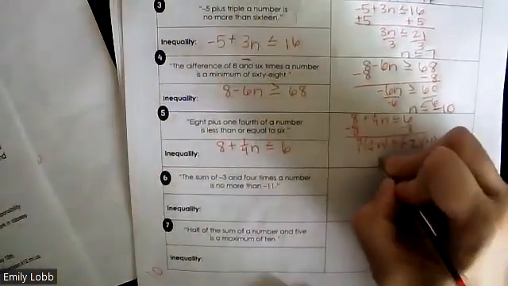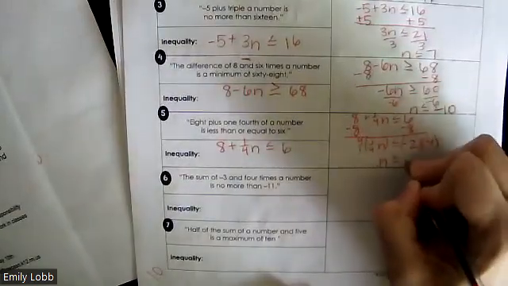So that leaves us with n is less than or equal to -8.